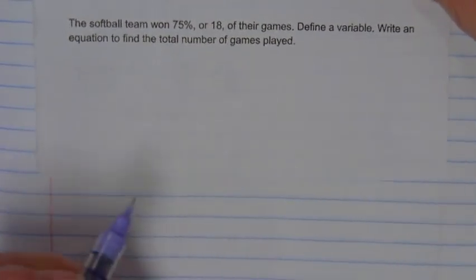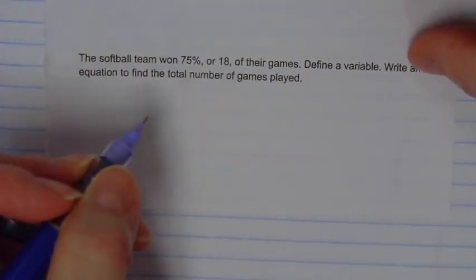So we don't know how to use percents in equations. What do we know how to use? Decimals. So 75% is the same as 0.75.